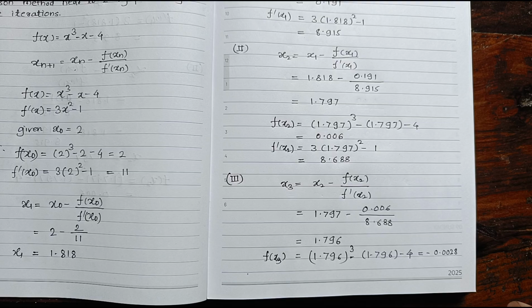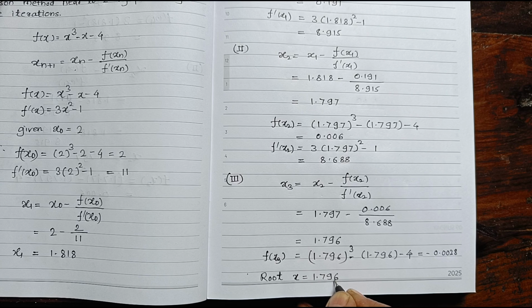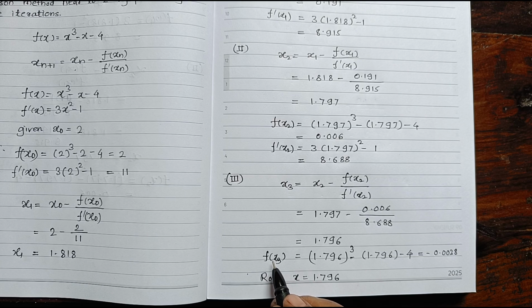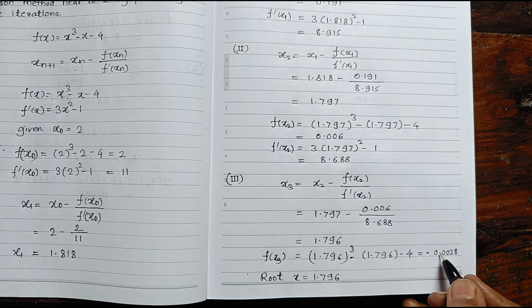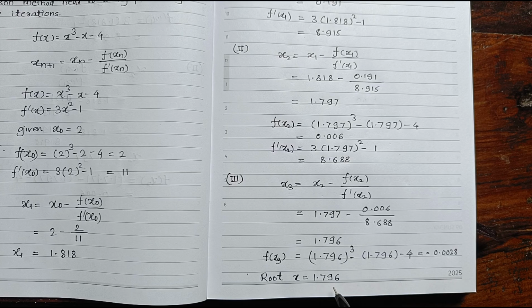Now after 3 iterations, root is 1.796, and this f of x is near to 0 as compared to previous values. This value is near to 0, and we have to perform 3 iterations. Therefore after 3 iterations, this is root.